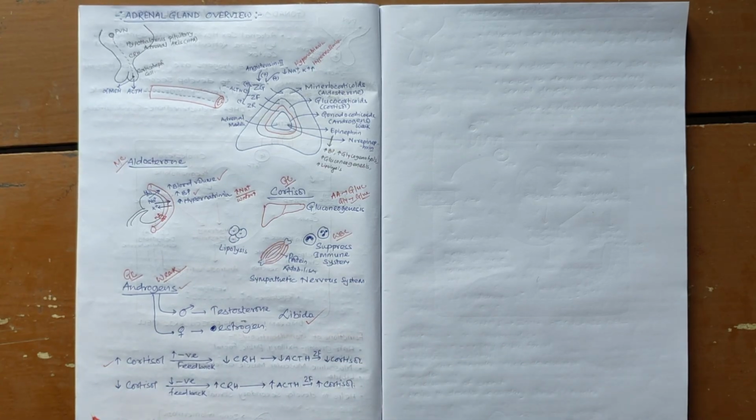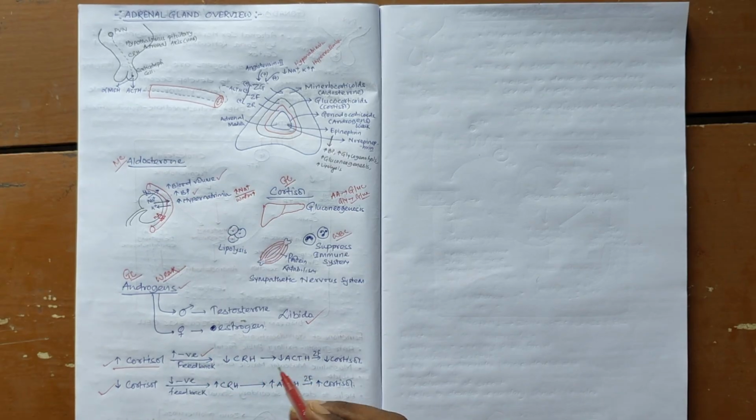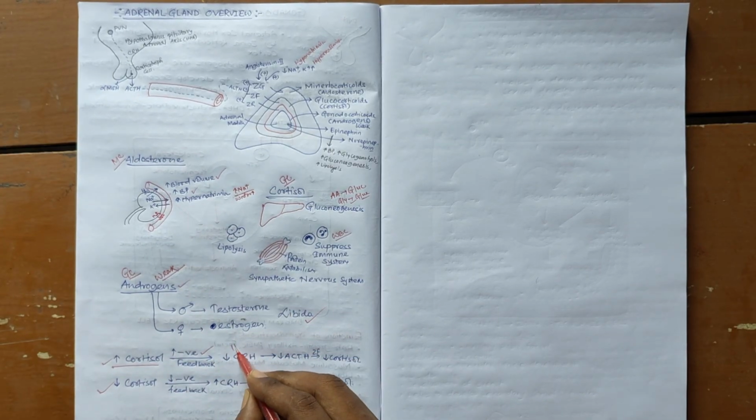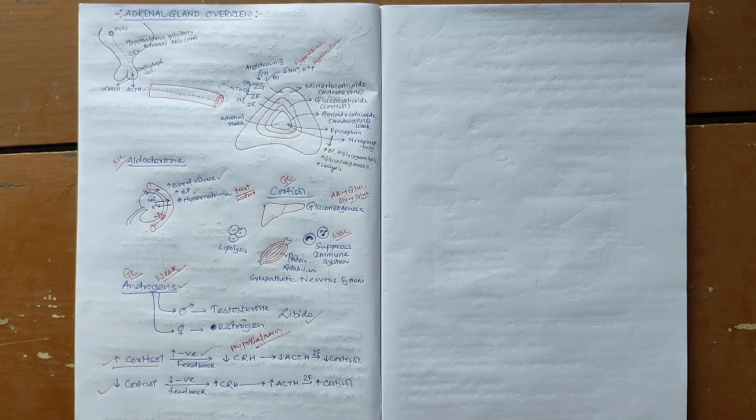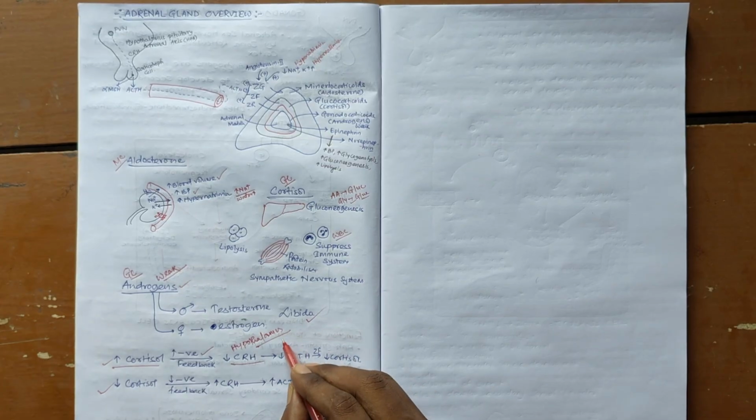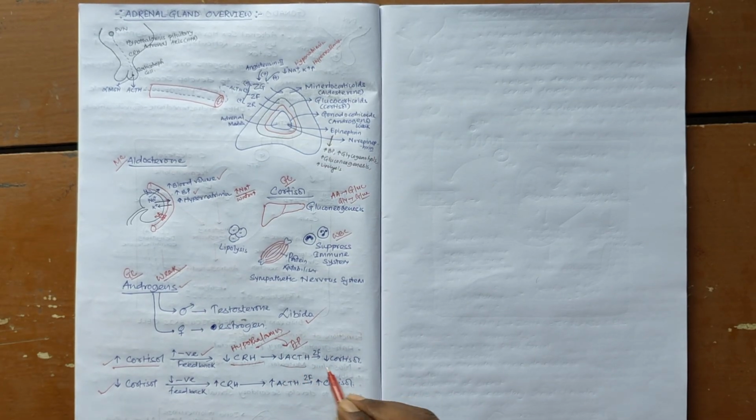Now, how does the cortisol level increase or decrease ACTH and cortisol level? If the cortisol level is increased, in case of negative feedback, this will signal hypothalamus to stop the secretion of CRH or corticotropic releasing hormone, which will further stimulate the anterior pituitary to secrete less amount of ACTH, which will further stimulate the zona fasciculata layer of adrenal cortex to release less amount of cortisol.